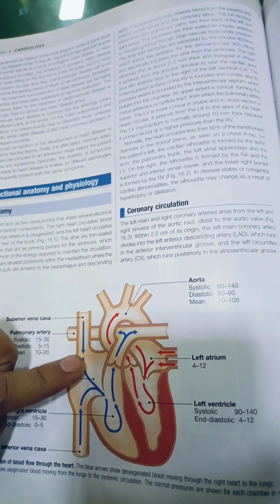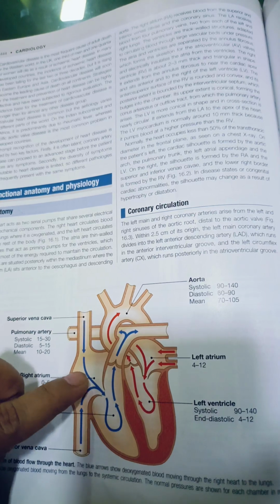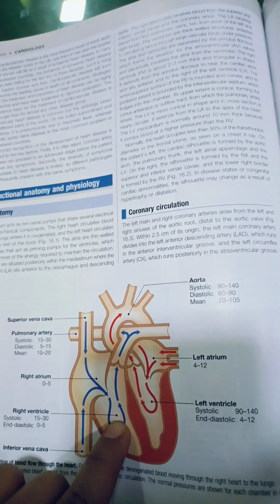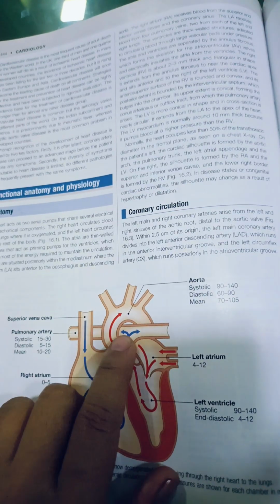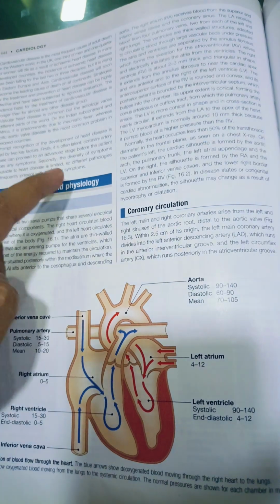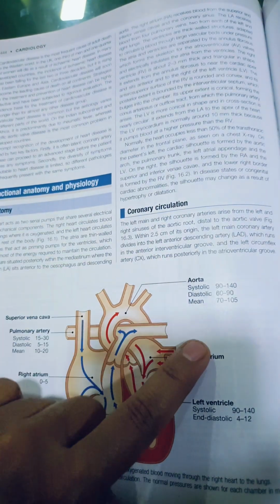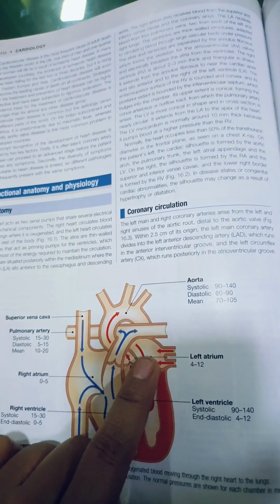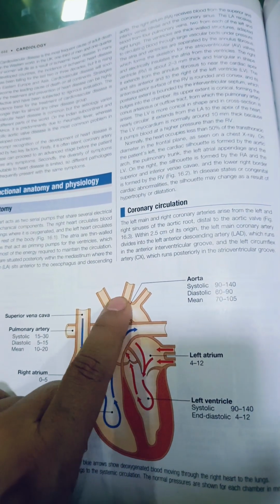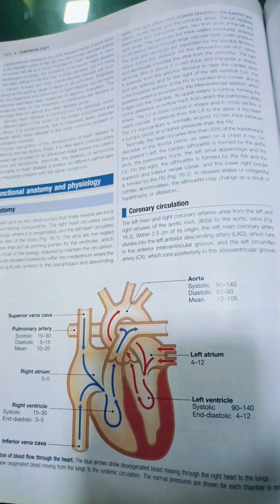Deoxygenated blood from the superior and inferior vena cava goes to the right atrium, then the right ventricle, pulmonary arteries, then to the lungs. From the lungs, pulmonary veins go to the left atrium, left ventricle, aorta, and to the rest of the body.